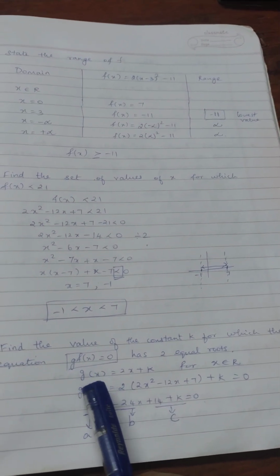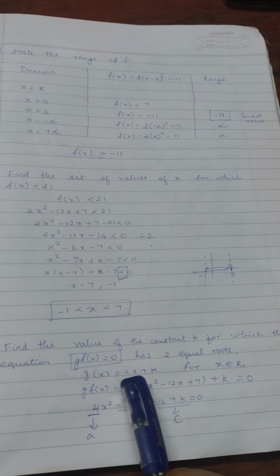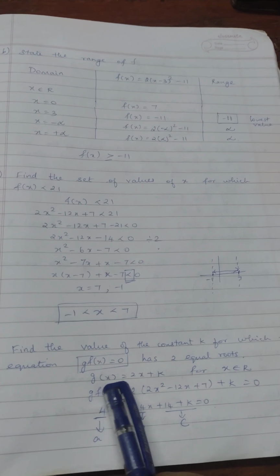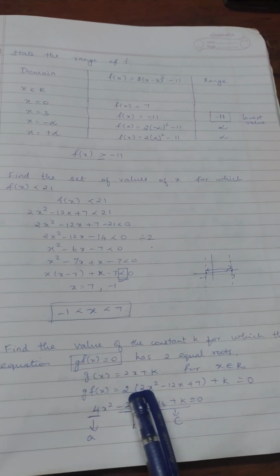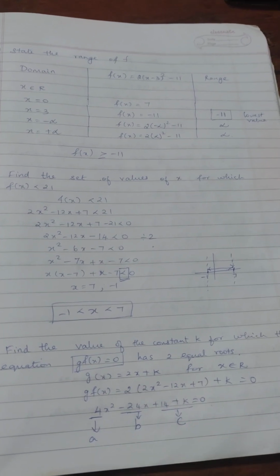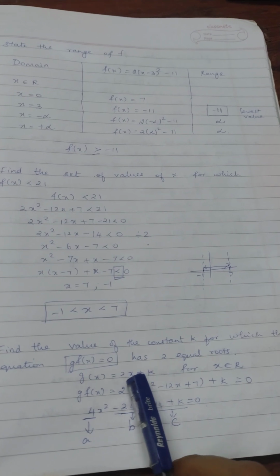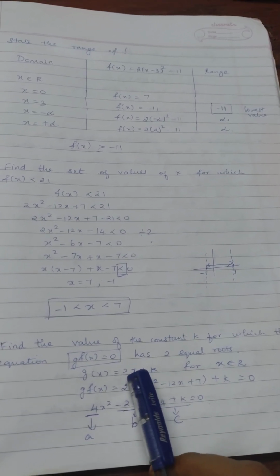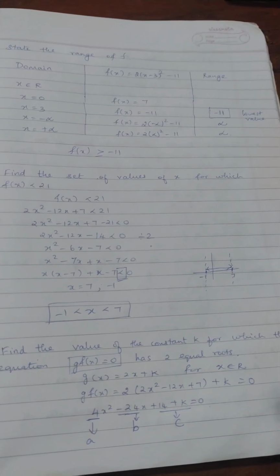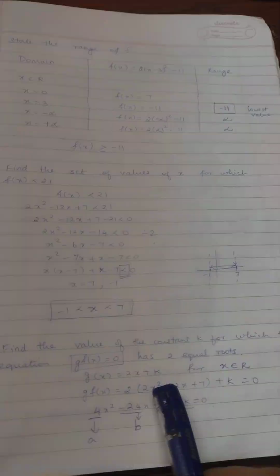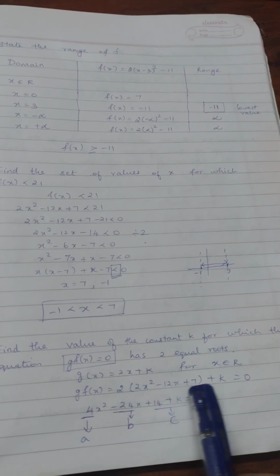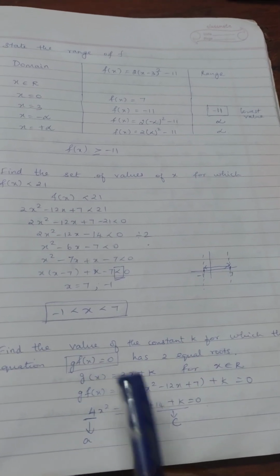g of x, when it was g of x, it was 2x plus k. But when it is g of f of x, in place of x, I'll have to write whatever is there for f of x. So f of x is given as this particular expression, and I'm writing the entire expression in place of x. However many times I have x in my expression, luckily here I have it only once, so it is enough if I apply it once. If there are other terms with x, I'll have to write it as many times as x appears in the expression. Now after substituting, I'll have to equate it to 0 because that is given in the question.